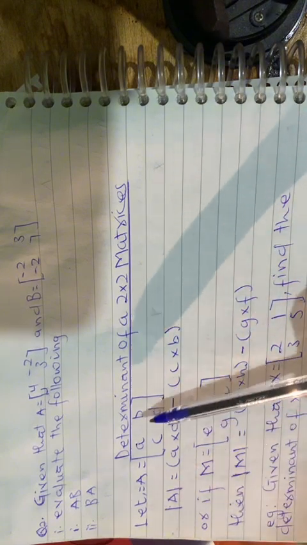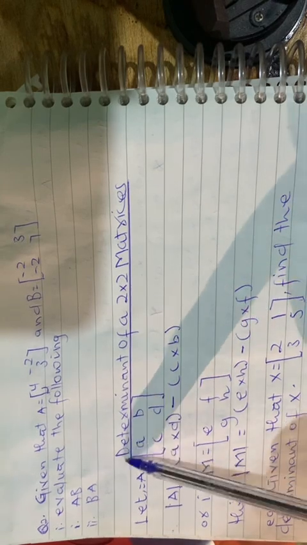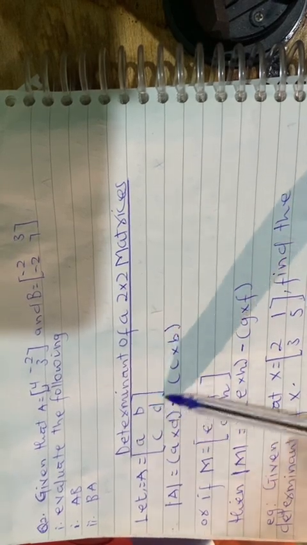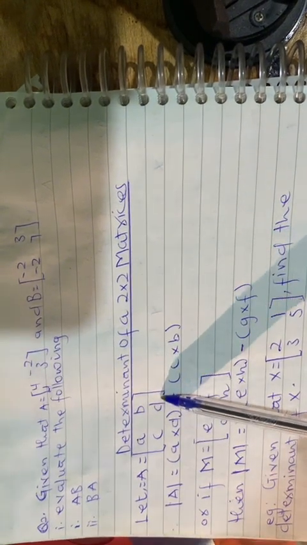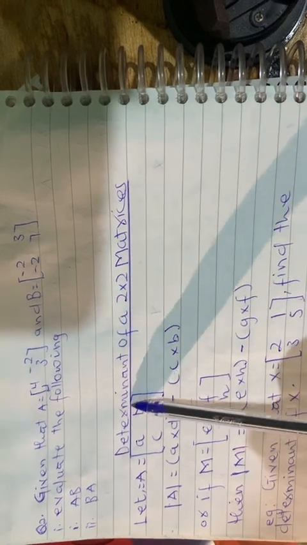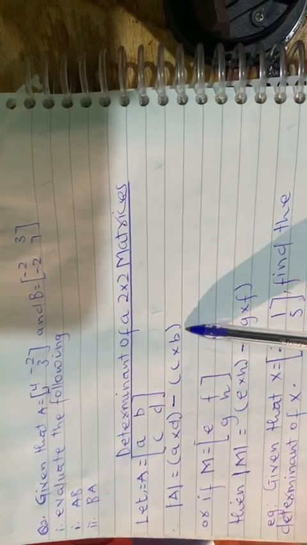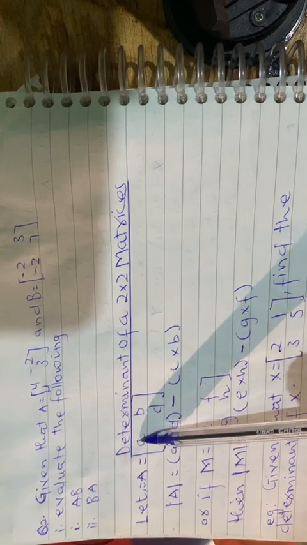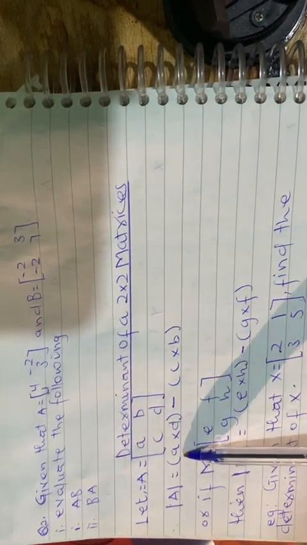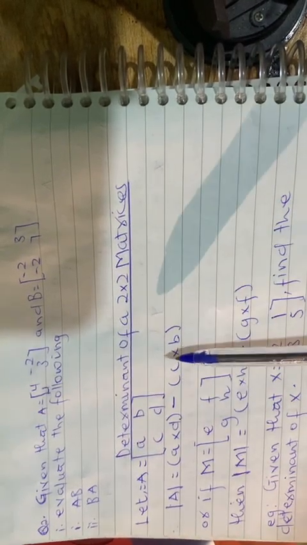Please, it is not B times C. It should be the first diagonal relationship first. I hope you get it. So always the first element times this, you get it? Minus the second element in the first row times this. Please don't do B times C first. You have to begin with the first element first. So A times D minus C times B.